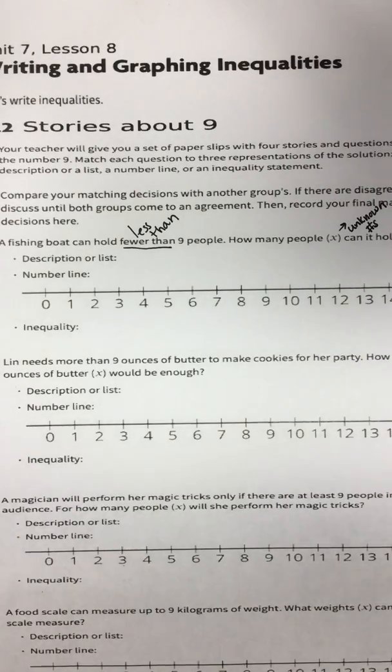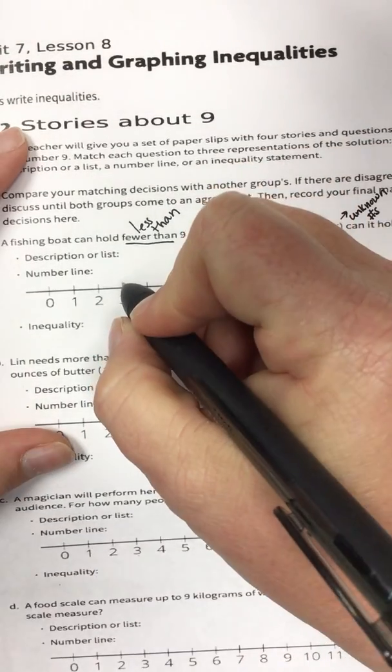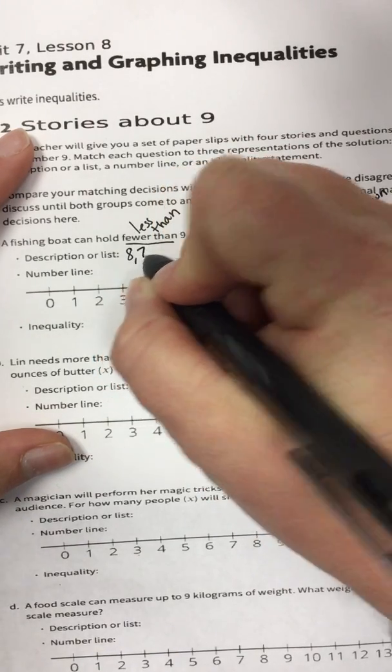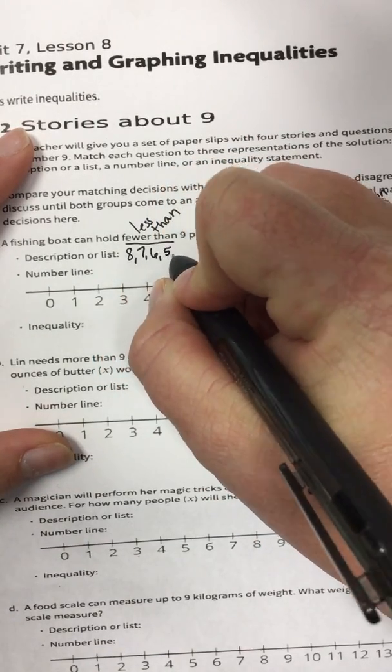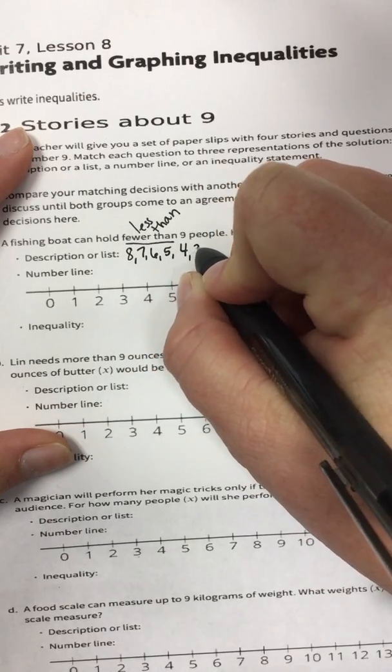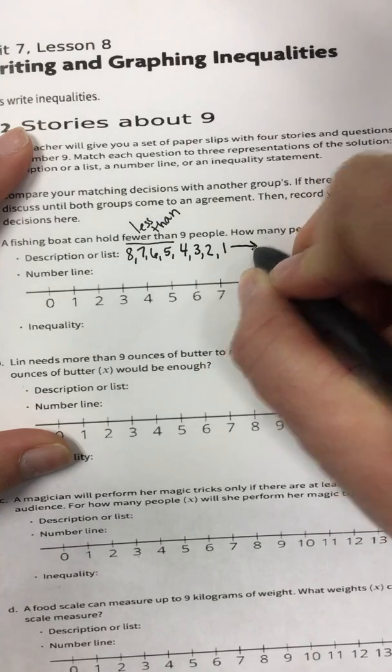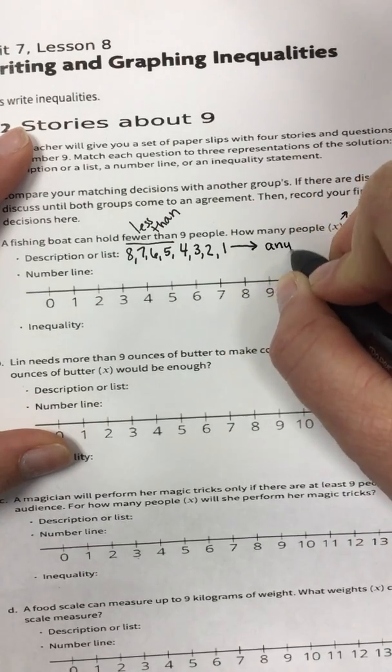And we would say no, 9 is not less than 9. 9 is equal to 9. So our list of numbers that would make this true is 8, 7, 6, 5, 4, 3, 2, 1, and so on.